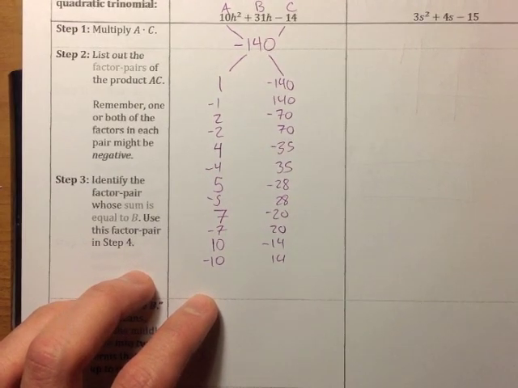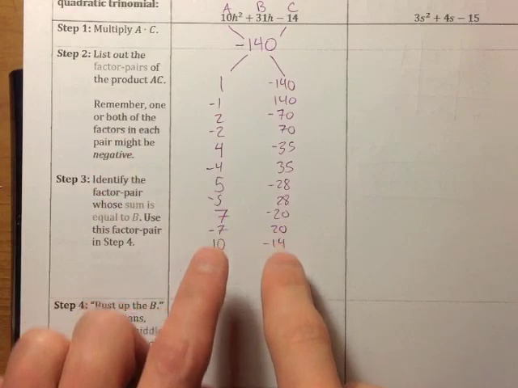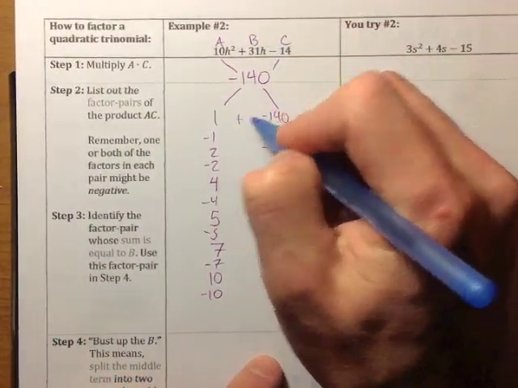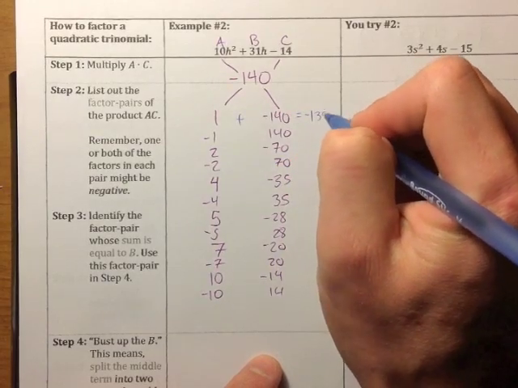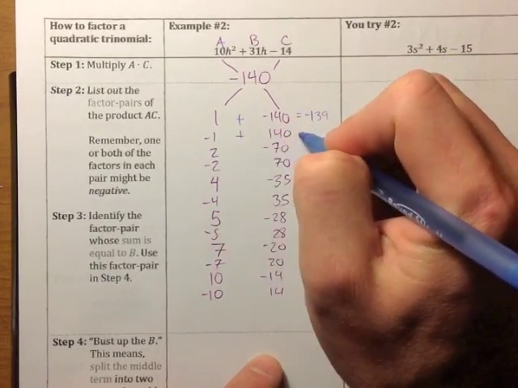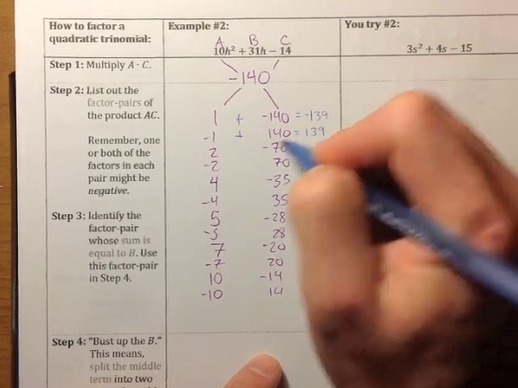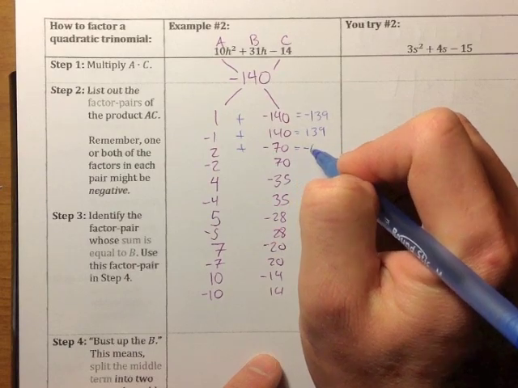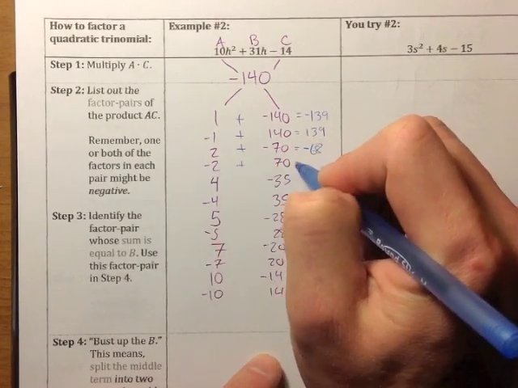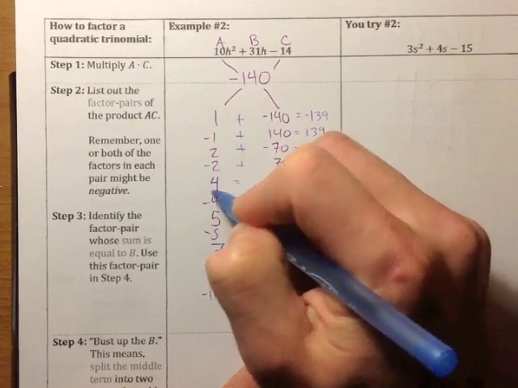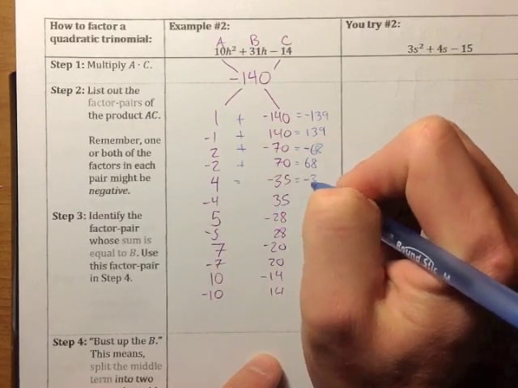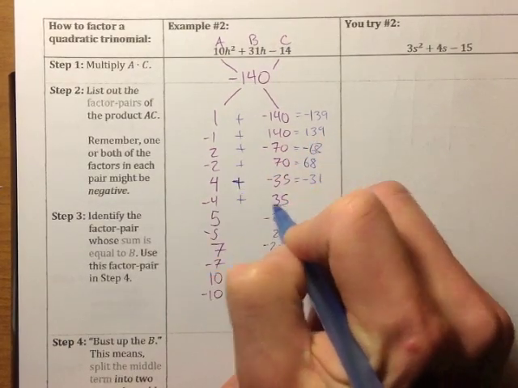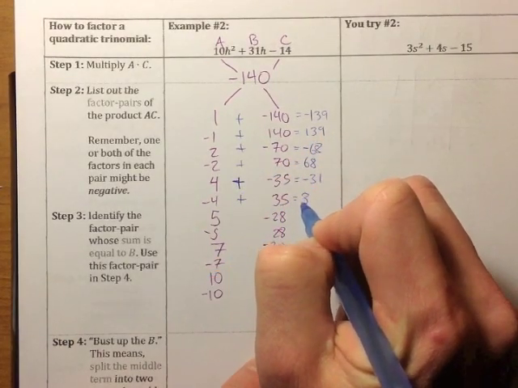So what we're going to do now is try to figure out which pair of these adds up to equal 31, which is B. 1 plus negative 140 is negative 139. Negative 1 plus 140 is positive 139. 2 plus negative 70 is negative 68. Negative 2 plus 70 is positive 68. 4 plus a negative 35 is negative 31. Oops, that should be a plus sign. Negative 4 plus 35 is 31.